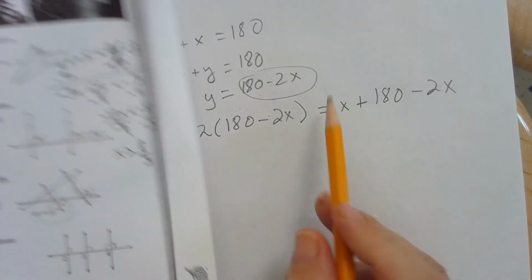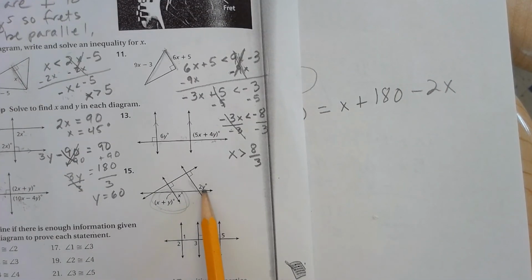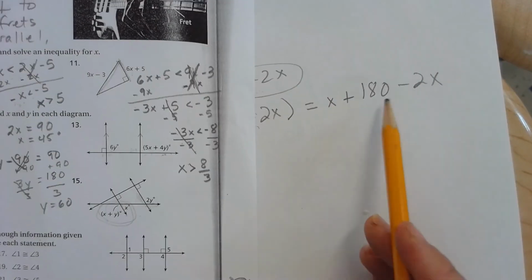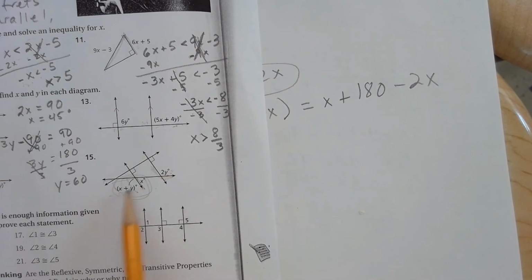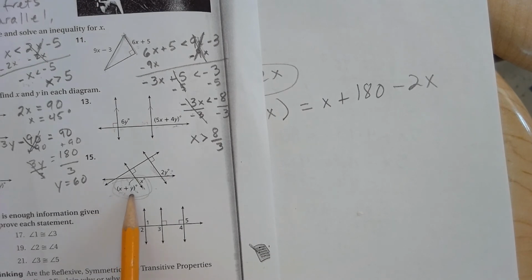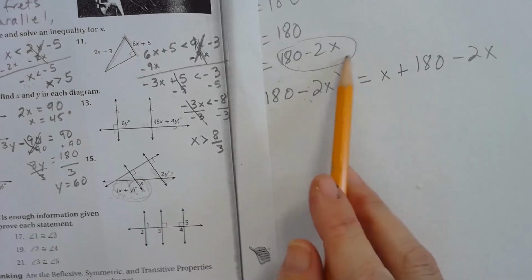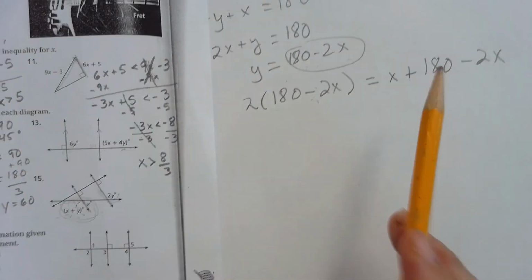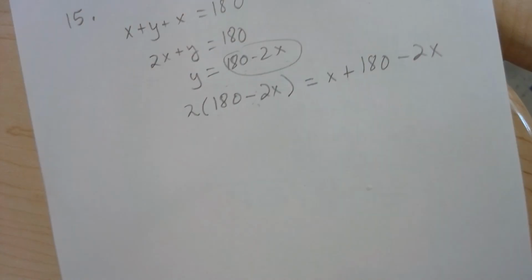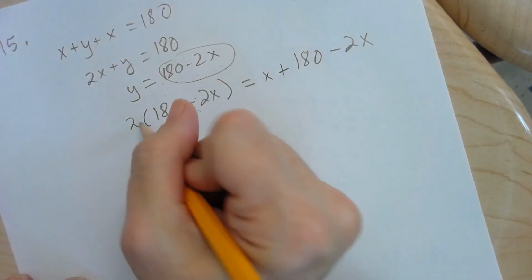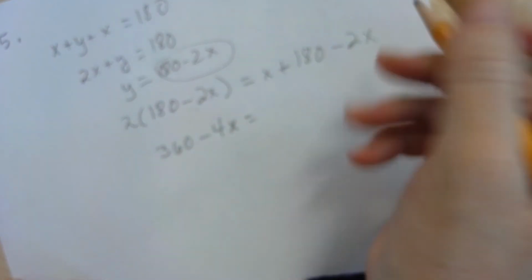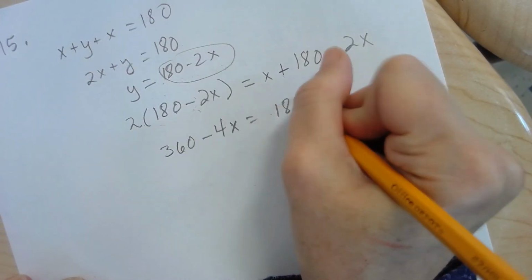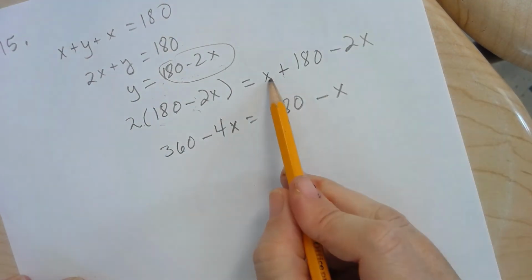Then I took that this angle has to be congruent to this angle. So I took x plus y, and instead of the y there, I put x plus, and I filled in all this stuff for y, and I set them equal to each other. And now I just start to solve for x. So I'm going to get 360 minus 4x is equal to 180 minus 1x. So positive x and the negative 2x combine here, and I'm left with this positive 180. And so I get there.